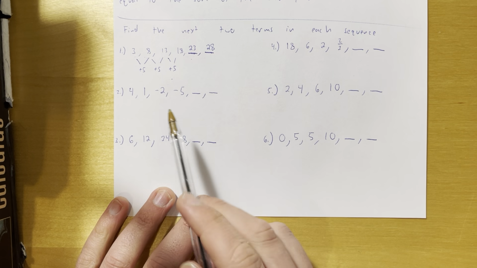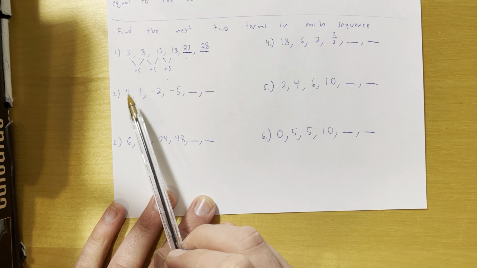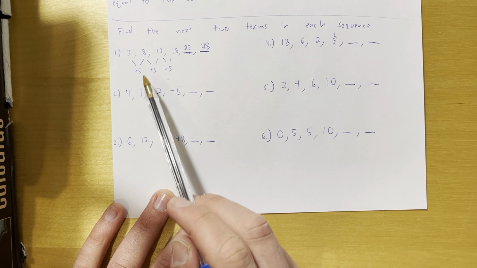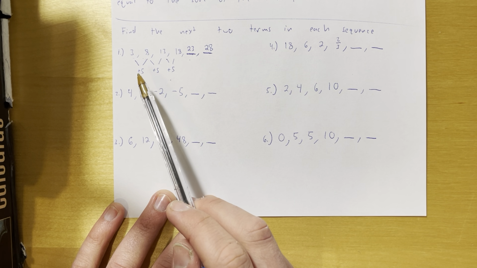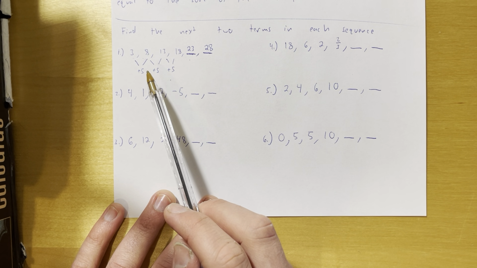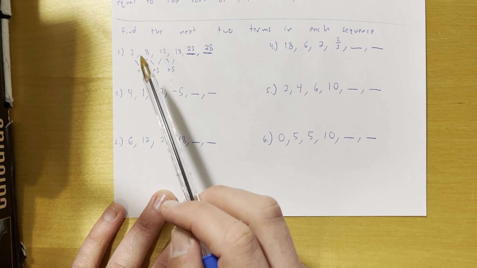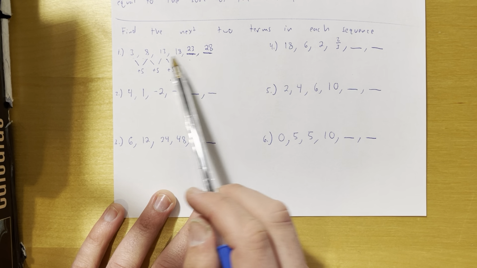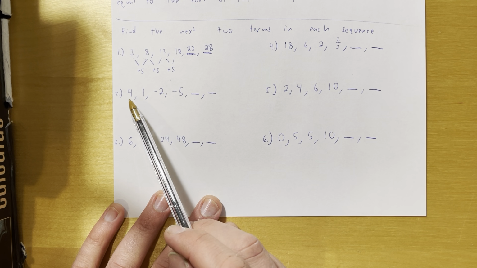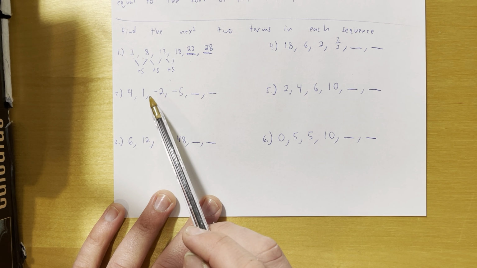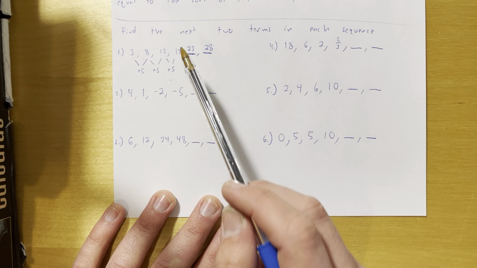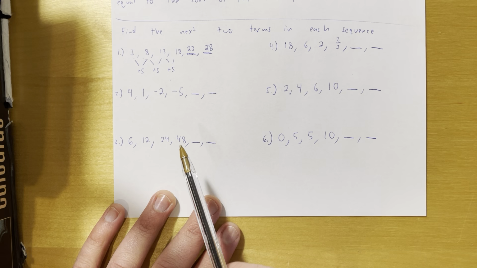Okay? This next sequence here, 4, 1, -2, -5. If you compare it to the previous sequence, you'll notice right away a comparison between the two, or contrast them, I should say. In this sequence, the terms are getting larger as you progress through the sequence, whereas in this one, they're getting smaller. But despite the fact that one is getting larger while the other one is getting smaller, they are actually both arithmetic sequences.